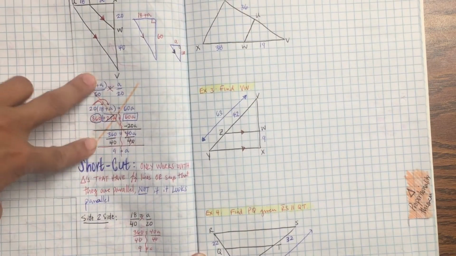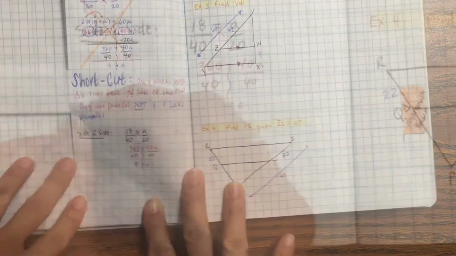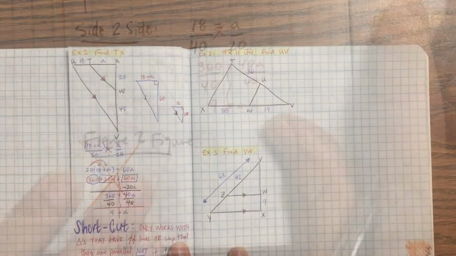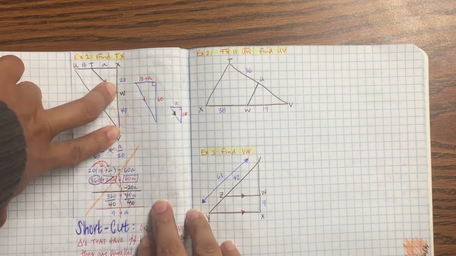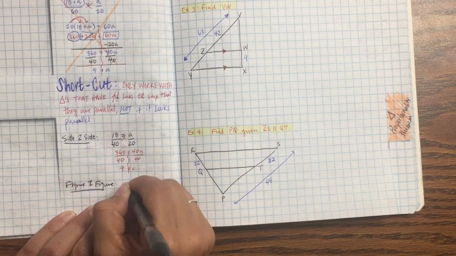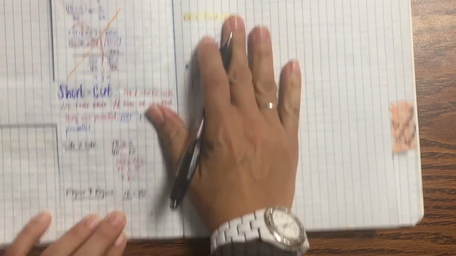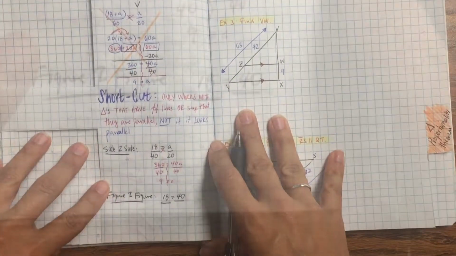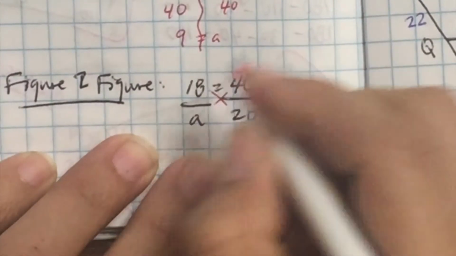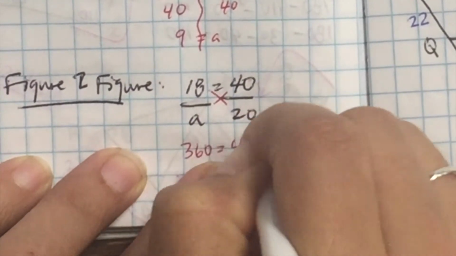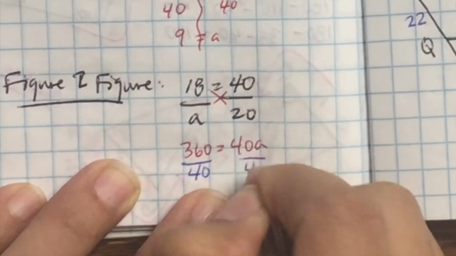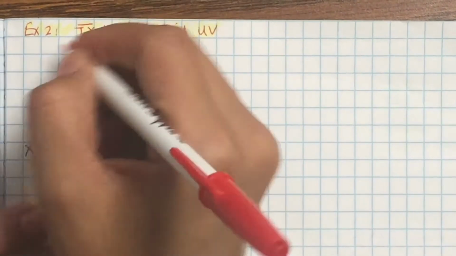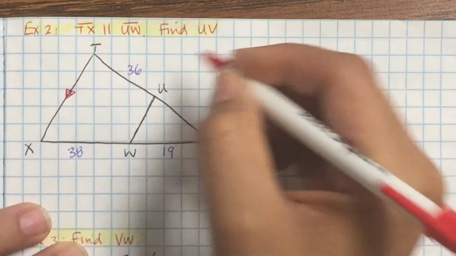Let me take a look again. So let's do figure to figure. I'm going to slow it down this time, okay? It's the same thing. Figure to figure. So the end piece with the end piece, the smaller piece with the smaller piece, like the small triangle with the small triangle. Cross multiply and divide. You still get A is equal to 9. So this is a lot shorter than the rest, but it must say that they're parallel. So I'm going to go ahead and put the parallel lines.